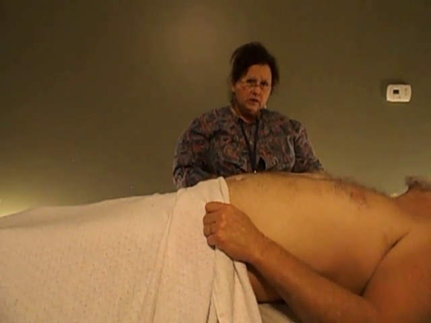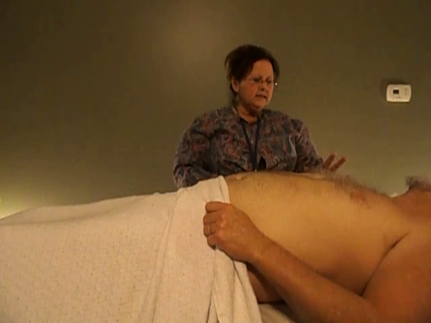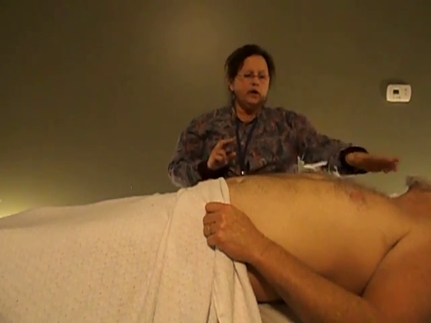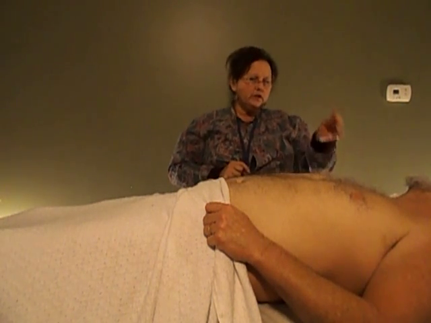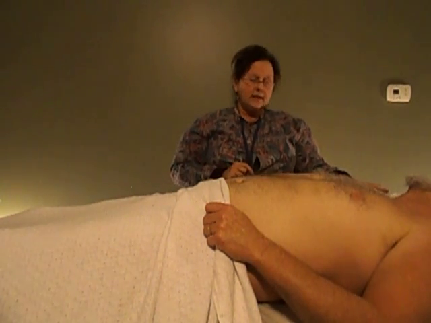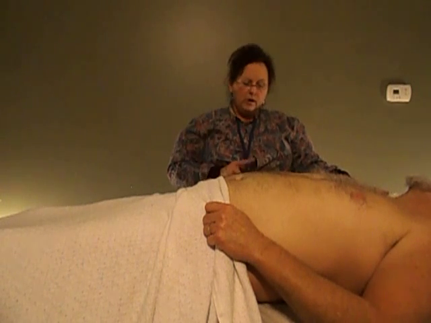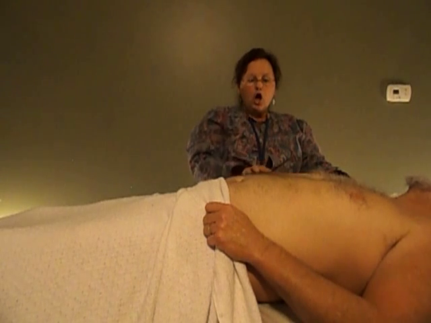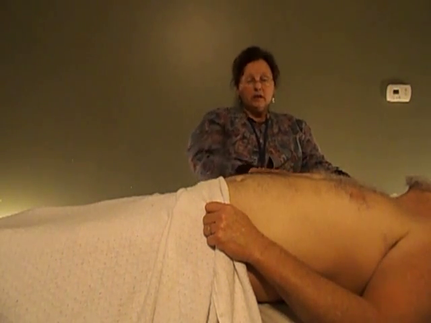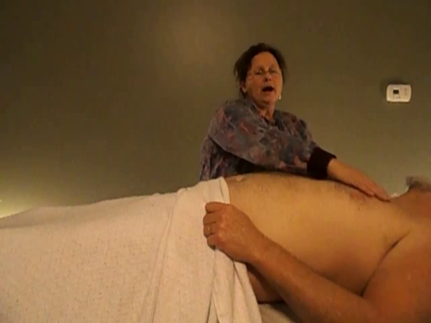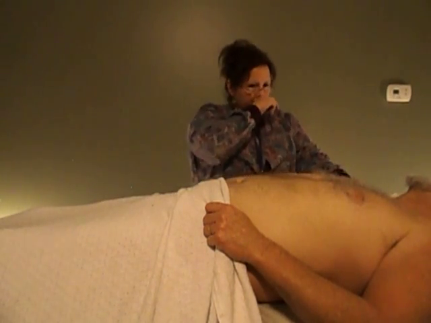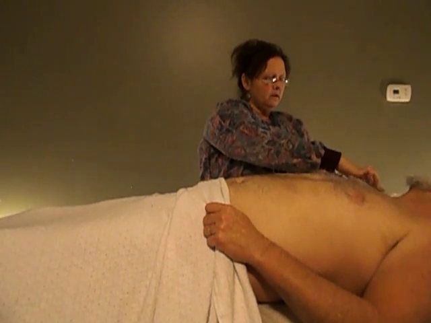The other thing I want to do now is what we call percussion, and listen for the intensity, pitch, duration, and the quality of it as we go down the chest. So what I'm going to do is take one finger and lay it down on his chest starting up here, and I'm going to tap on it as we go down. It tends to get duller as you get down into the area where the liver is, and when you're over areas of muscle, the sound tends to get duller. So I want to start up here.